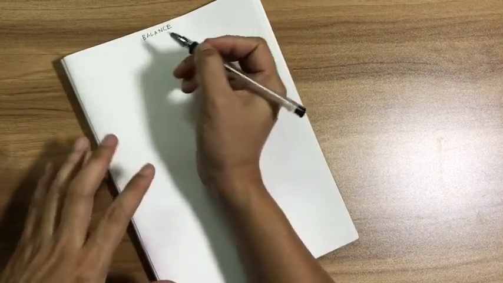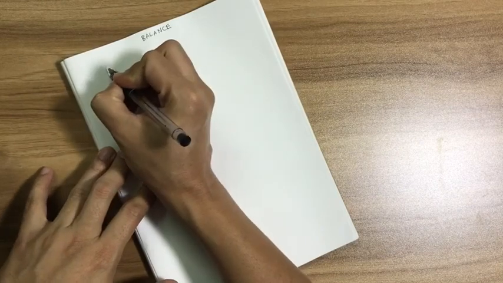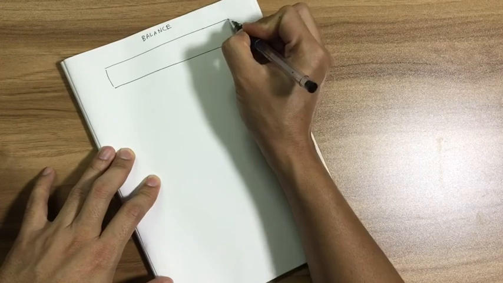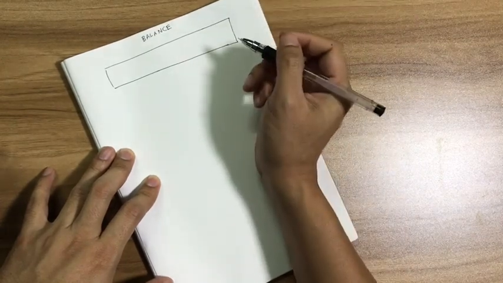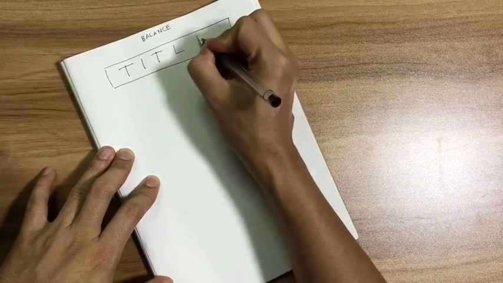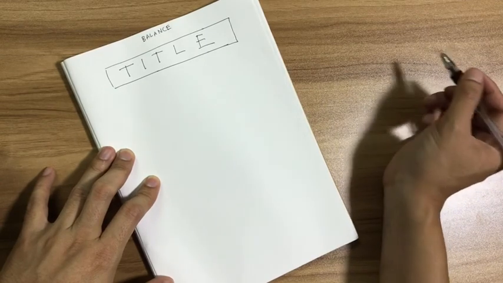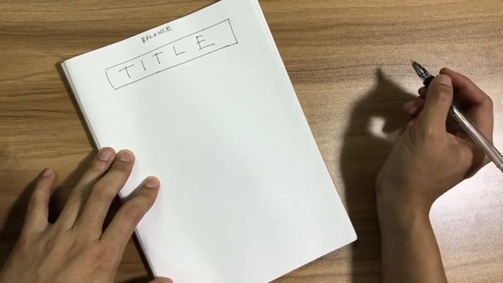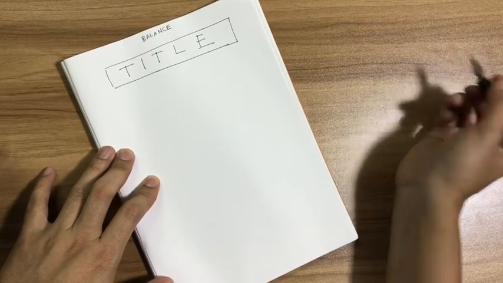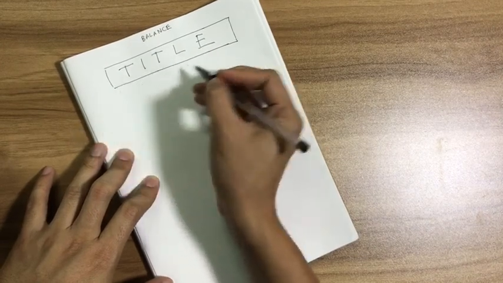For the title, I want it to be big and central, so I draw one big box and write title. Then the requirement says you need one big picture which is portrait, so I'm going to put one big portrait picture.